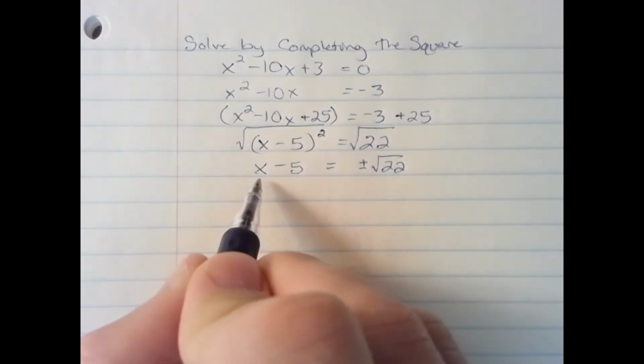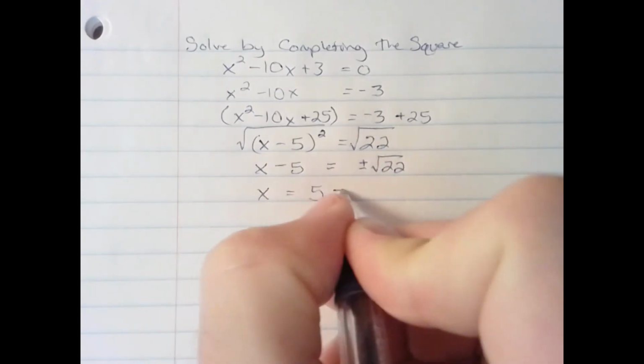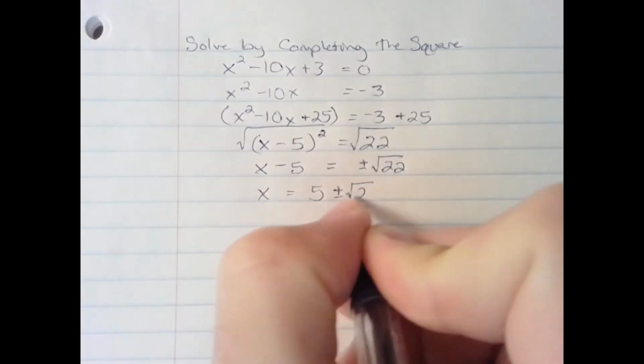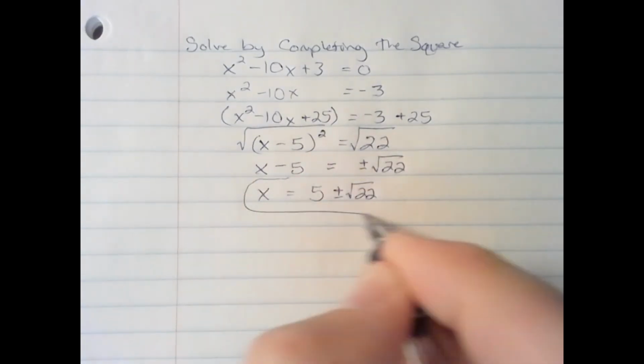In order to get x by itself, I just need to add 5 to both sides, which I will do. My final answer is technically two answers, 5 plus the square root of 22 and 5 minus the square root of 22.